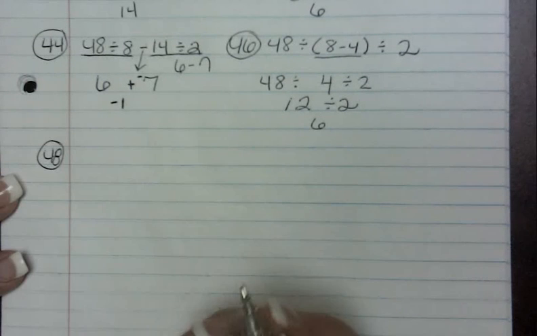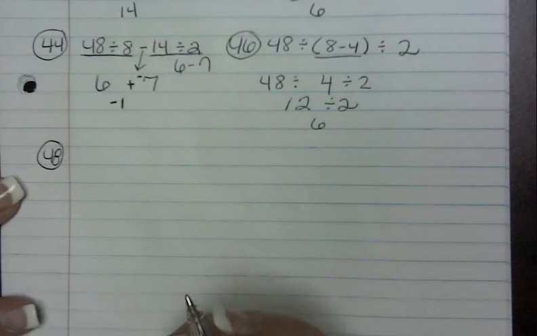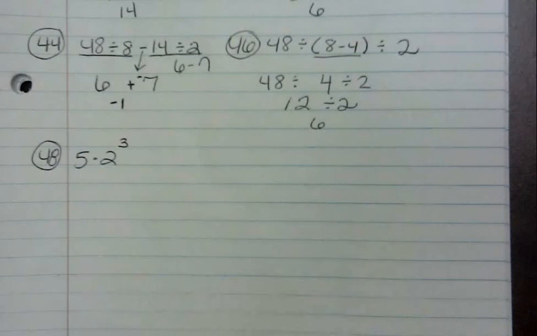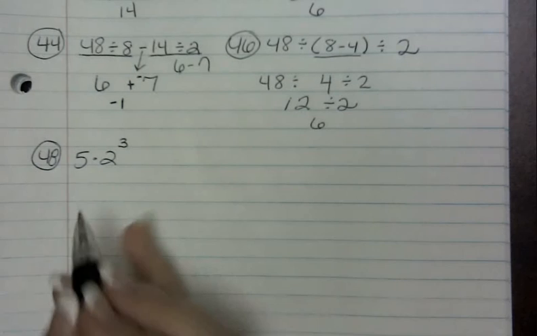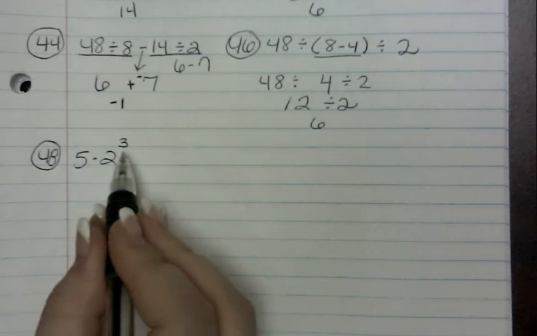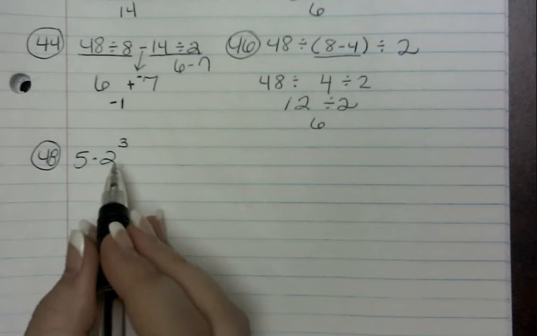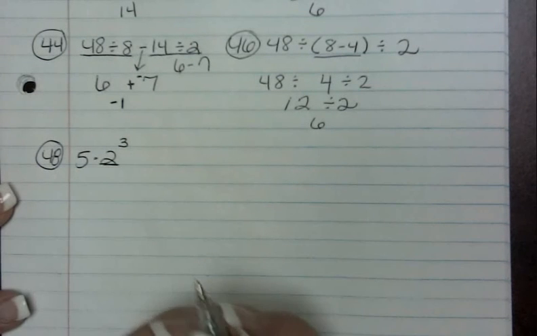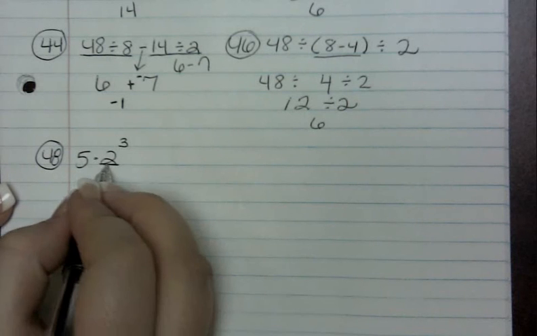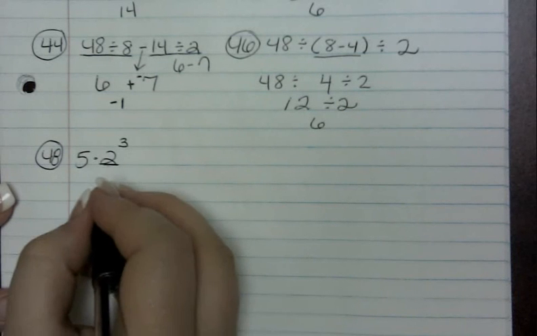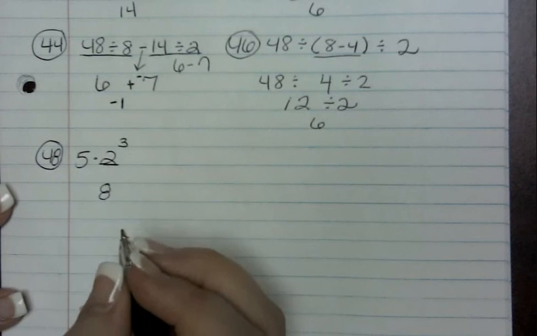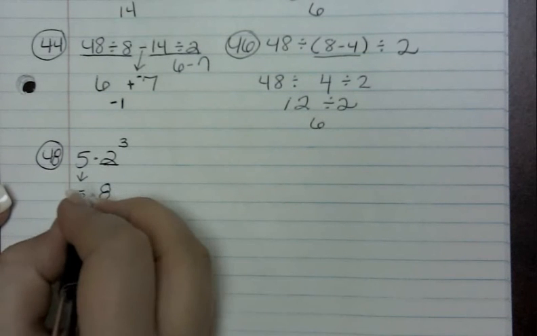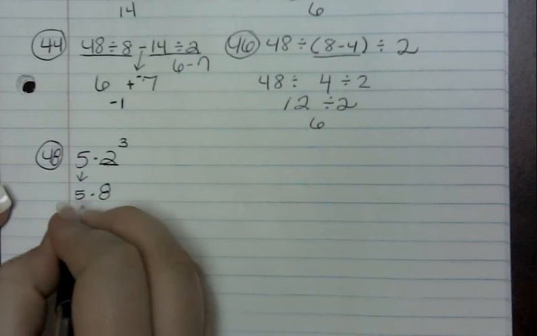Problem 48 says I have 5 times 2 to the 3rd power. So we have multiplication and we have exponents. So by our order of operations, we take care of those exponents first. So 2 to the 3rd power is 8. 2 times 2 is 4. 4 times 2 is 8. Bring down that 5. 5 times 8 is 40.